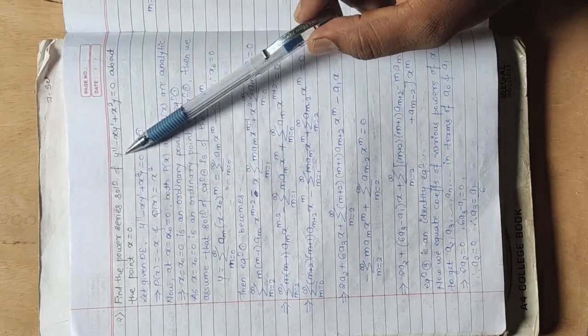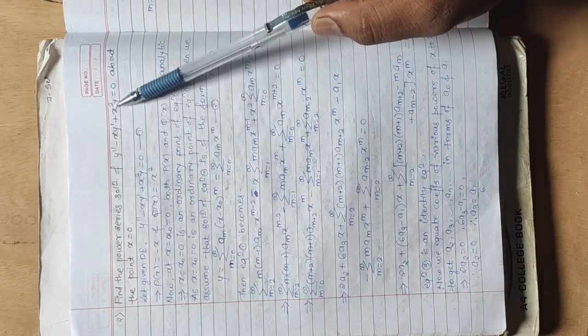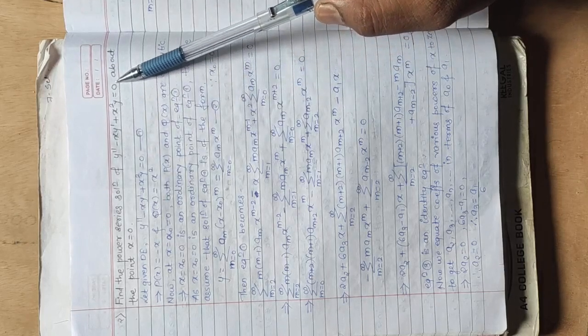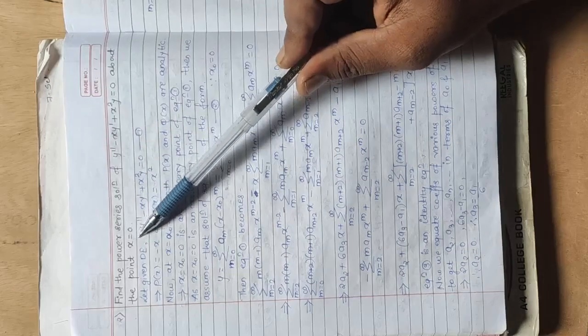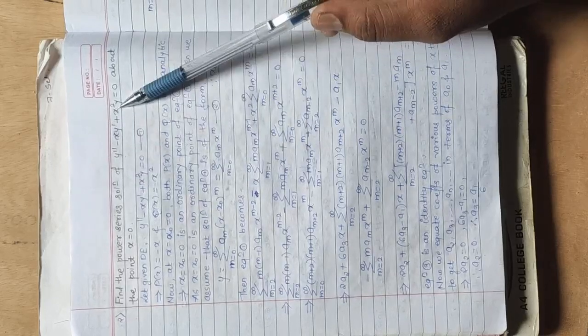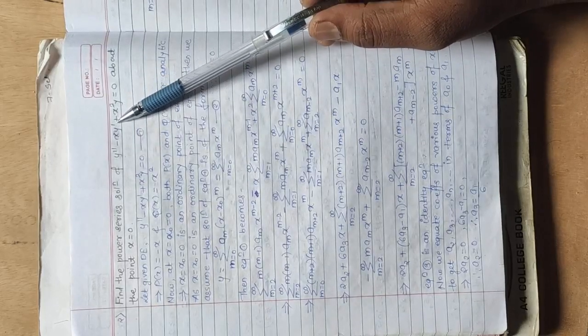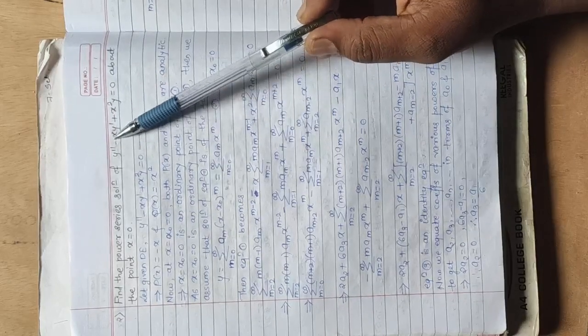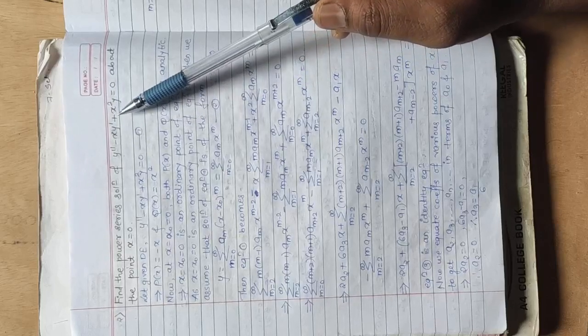Find the power series solution of y double dash minus xy dash plus x square y is equal to 0 about an ordinary point x equal to 0. So here the given differential equation is a second order differential equation with variable coefficients.